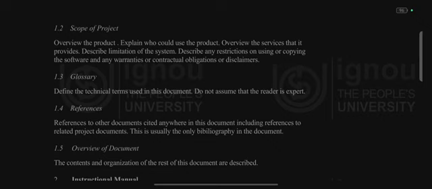Overview the services that it provides. Describe limitation of the system. Describe any restrictions on using or copying the software and any warranties or contractual obligations or disclaimers. Glossary. Define the technical terms used in this document. Do not assume that the reader is expert.